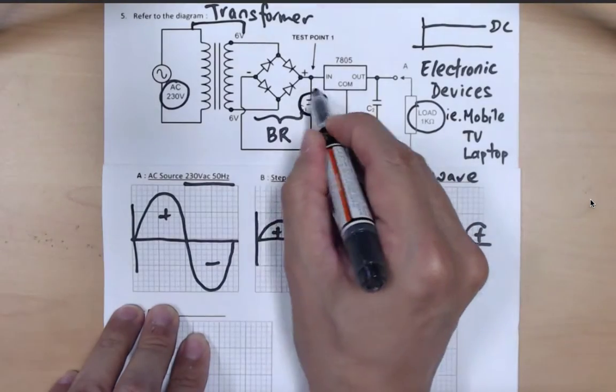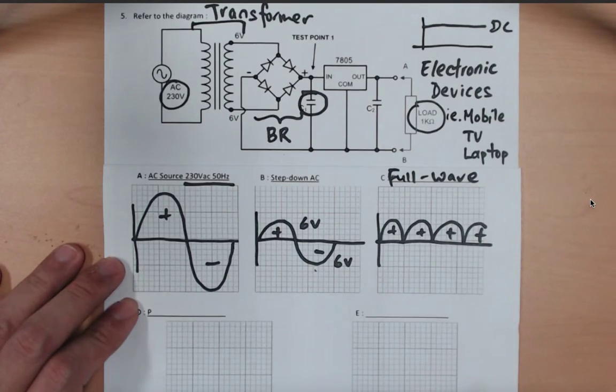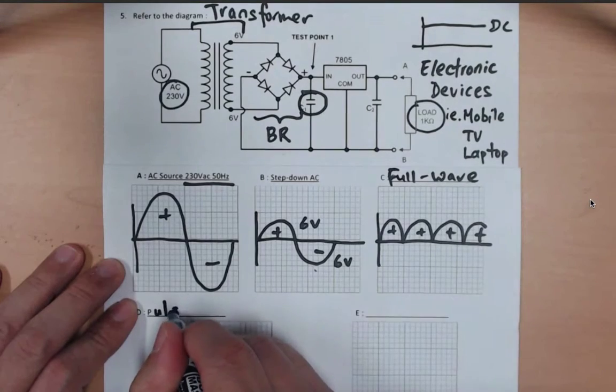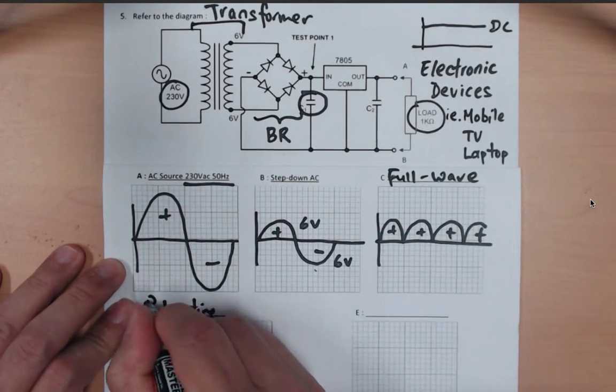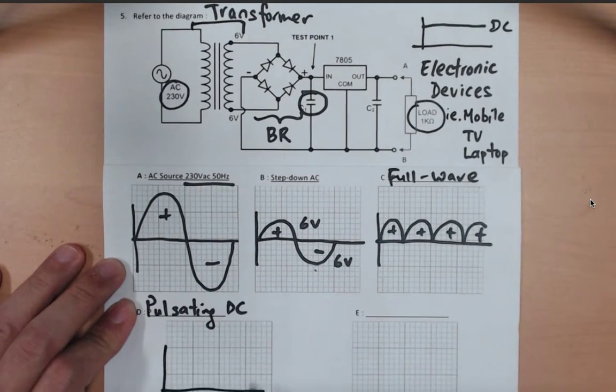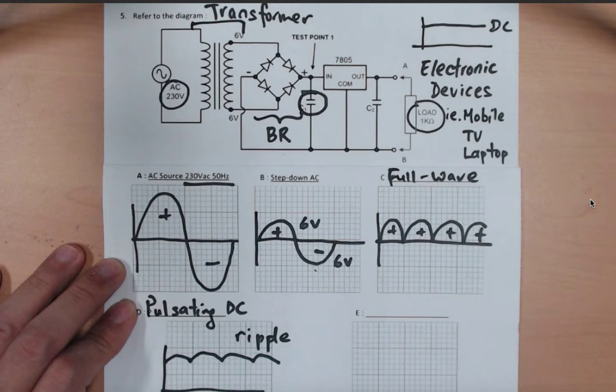Now, we have this capacitor in the circuit which acts like a filter. So after this filter, it will produce this thing called the pulsating DC, in which you will get the ripple. This ripple is very much DC, direct current, but is still not usable yet.